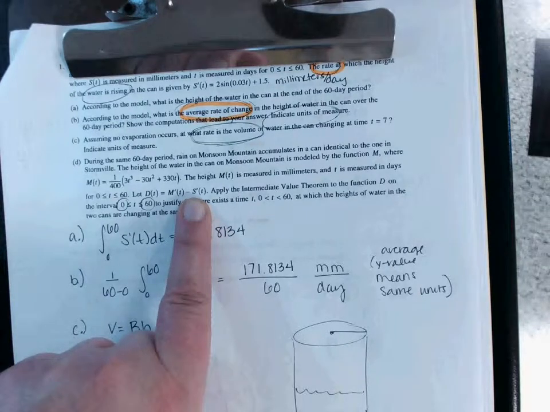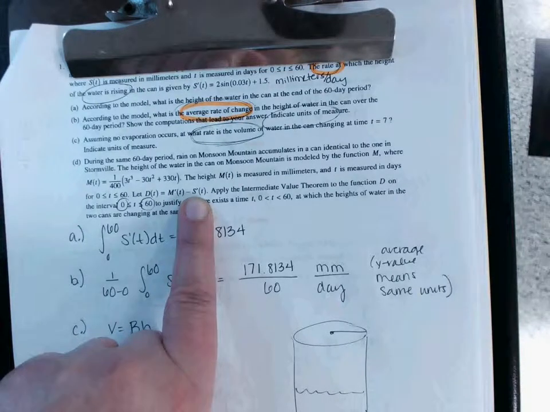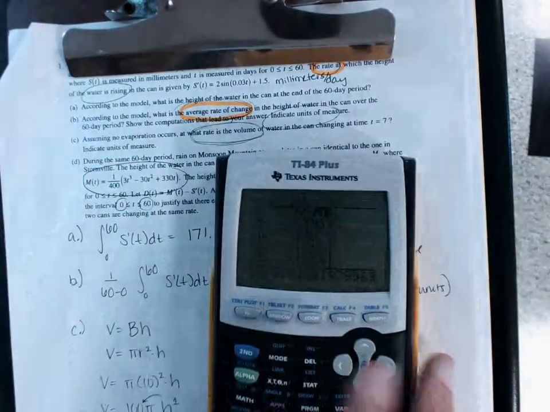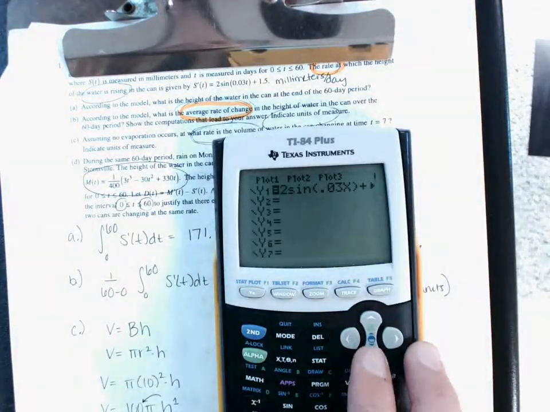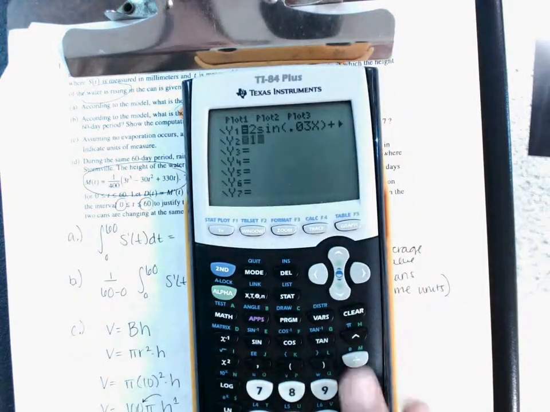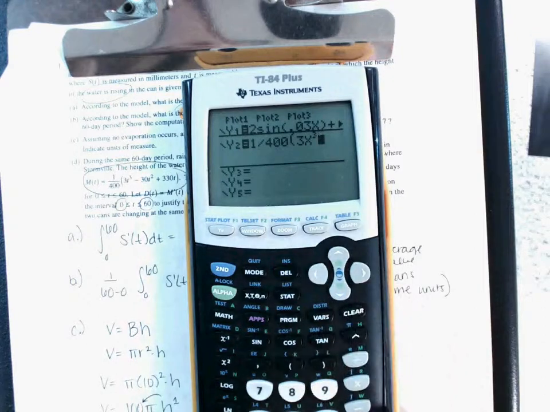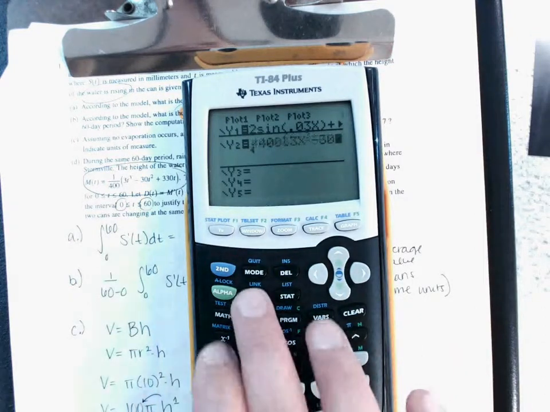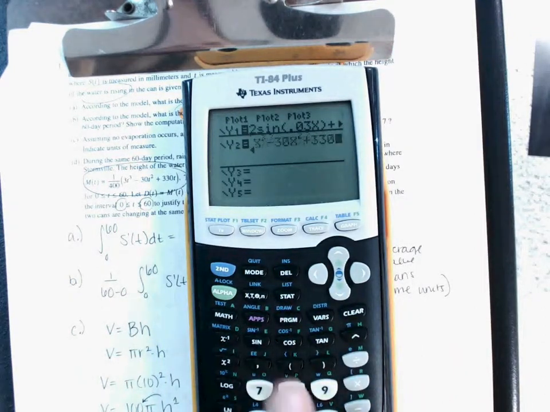Hopefully one of them comes out positive. One of them comes out negative. And then 0 would have to be in the middle. Okay? So I guess we're at 458. We can still do it. Okay, type it in as your y2. So it would be 1 over 400, 3x to the 3, minus 30x squared, plus 330x.